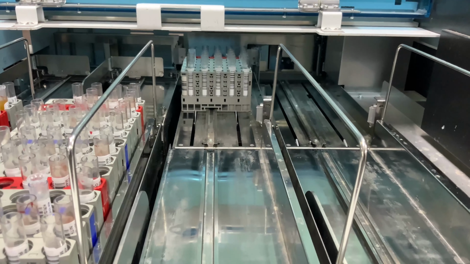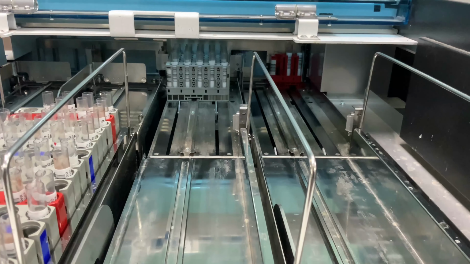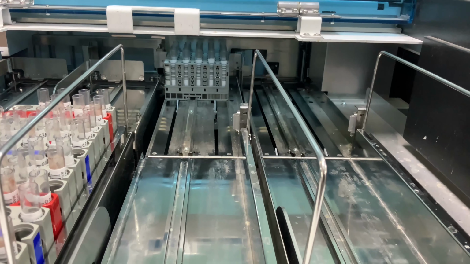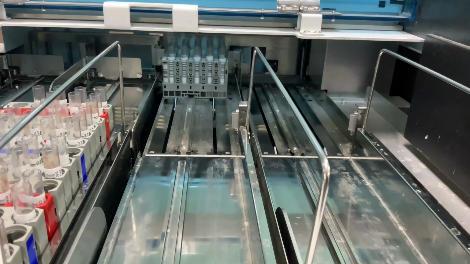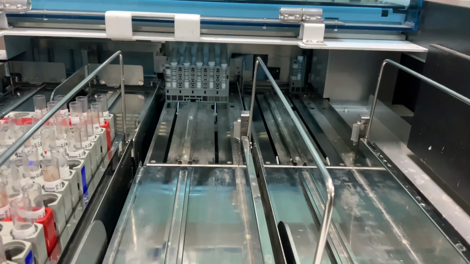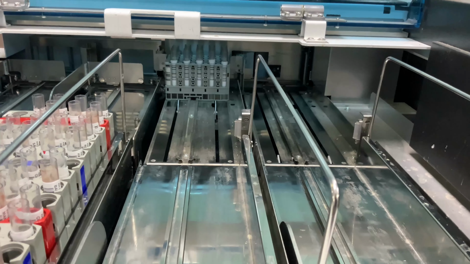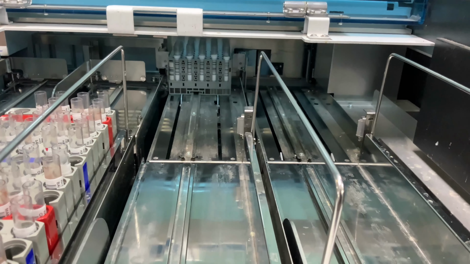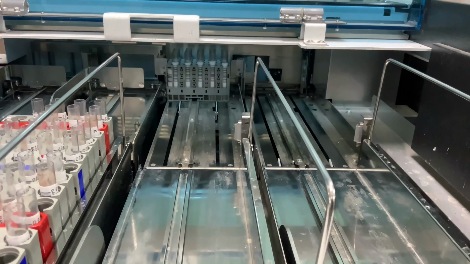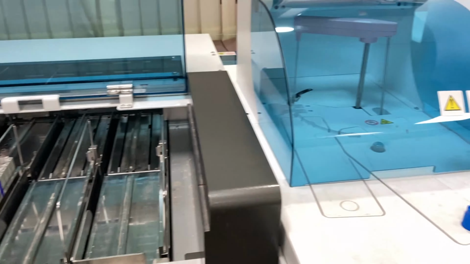The machine automatically takes in the samples and it scans the barcode of each sample, identifies what tests have been requested for that particular sample, and starts processing them. The reagents required for processing the samples are already placed inside the analyzer. It will pick up the required volumes of the reagent and sample and add it to a measuring cell. A reaction is performed and the result is generated automatically by the autoanalyzer.